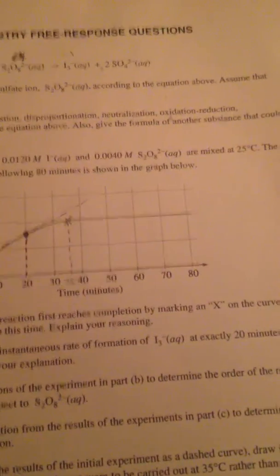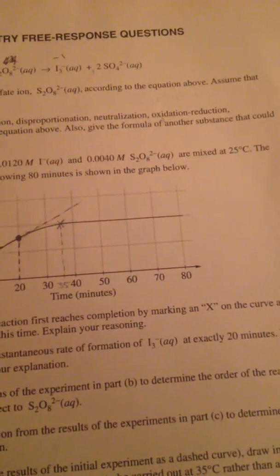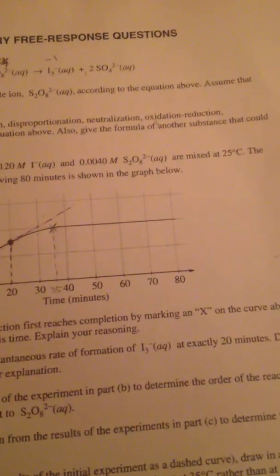Bi. Indicate the time at which the reaction first reaches completion by marking an X on the curve above at the point that corresponds to this time. Explain your reasoning.